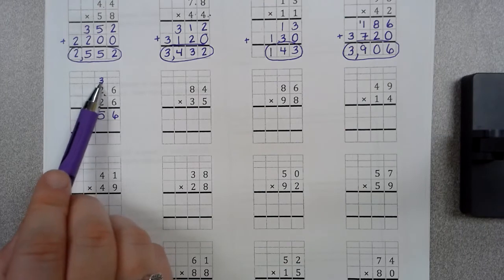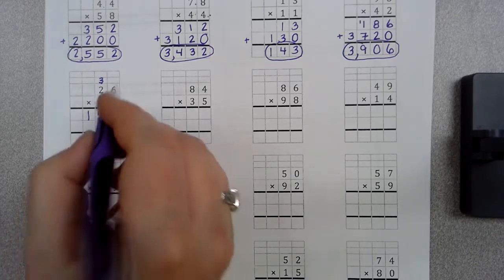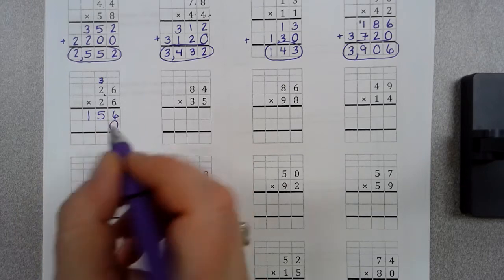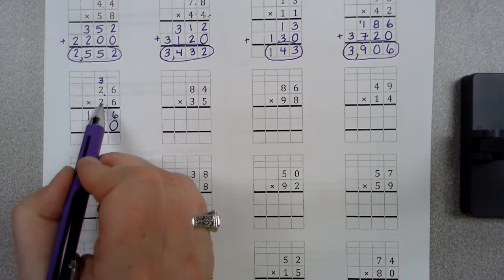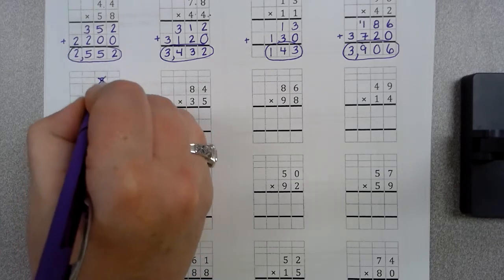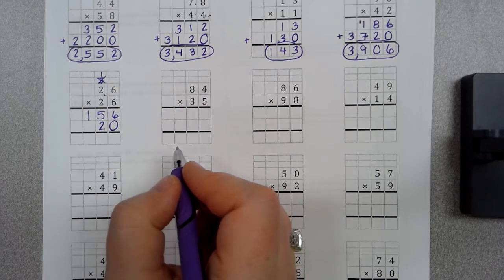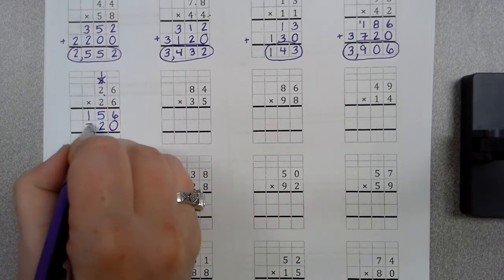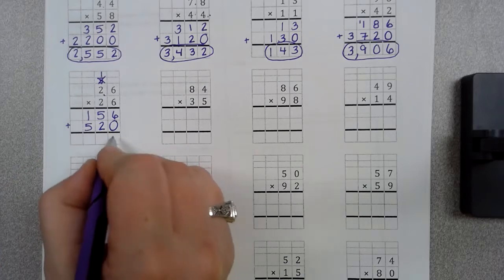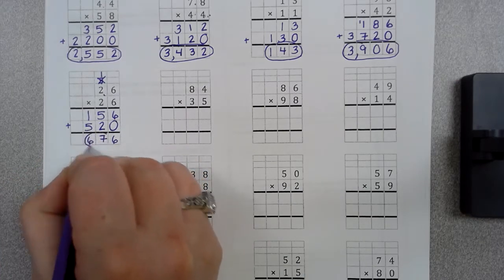It's very important that we regroup, okay? So when you see this, you are adding to the number. All right, so we're going to put a 0 here and then go on. 2 times 6 is 12. Put a 2, and after I mark that out, kick up 1. And then 2 times 2 is 4, plus 1 is 5. Now we add 6, 7, 6.